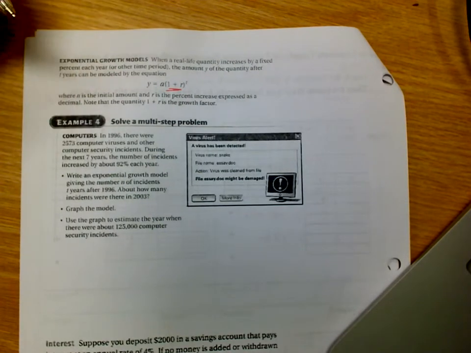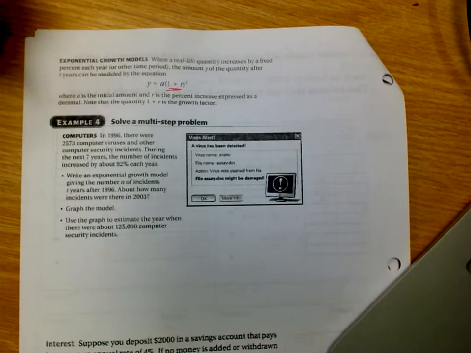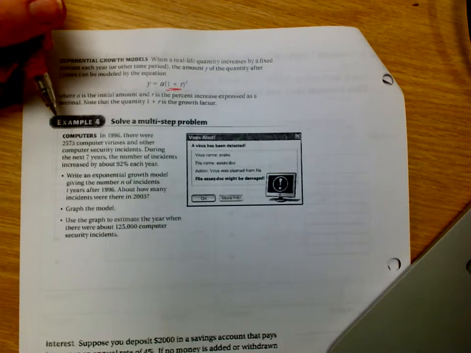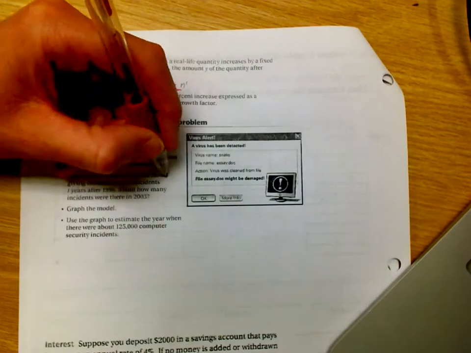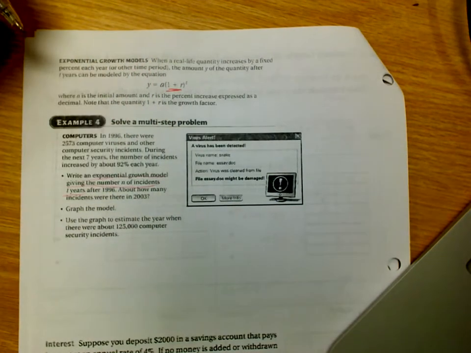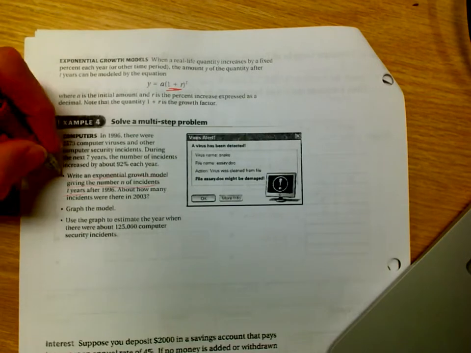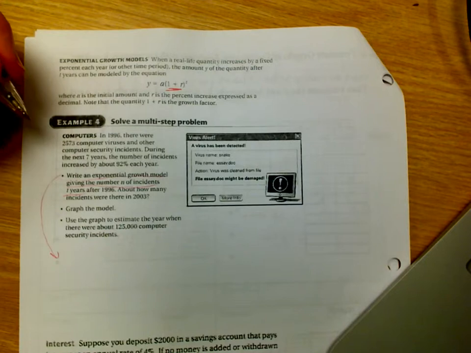So if you look at this example down here, it says in 1996 there were 2,573 computer viruses and other computer security incidents. During the next 7 years, the number of incidents increased about 92% each year. So the first thing it asks you to do is to write an exponential growth model giving the number of incidents after t years. So that means write a general formula that you could use for this specific problem.